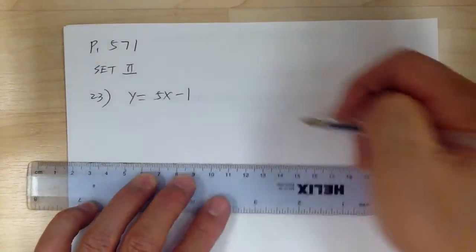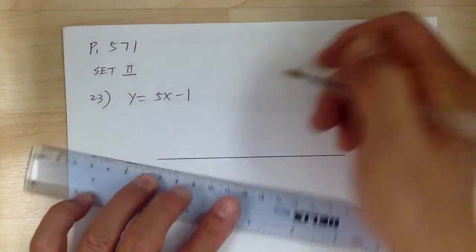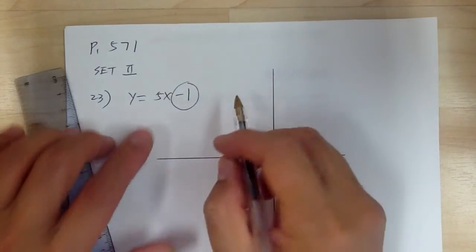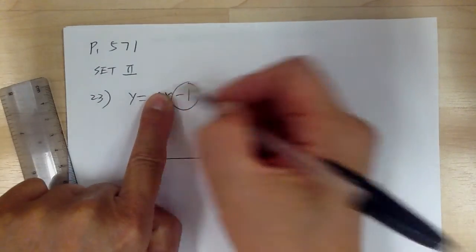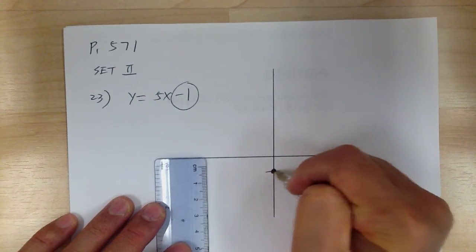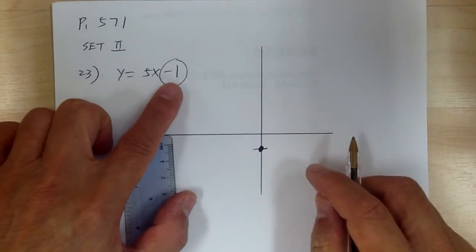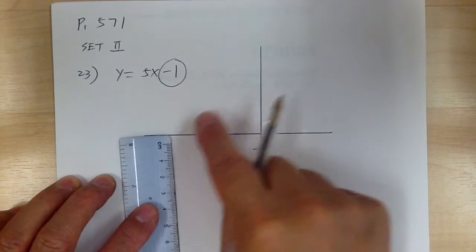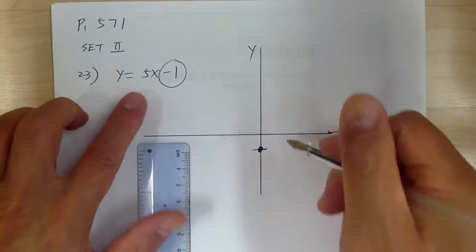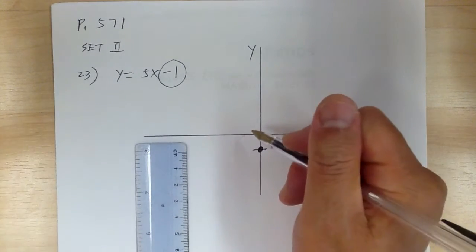This is the slope-intercept form. So when you graph, this is your starting point. This is when x equals 0, y equals negative 1. That's where it came from. So that's your starting point right over here. Again, don't go sideways, because this is y. There are still several of you going sideways, so watch for that.